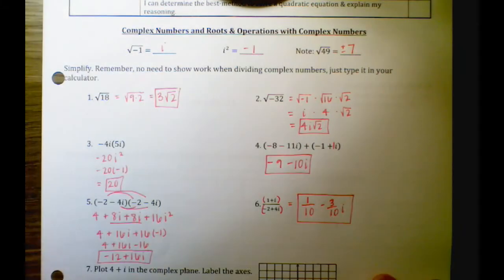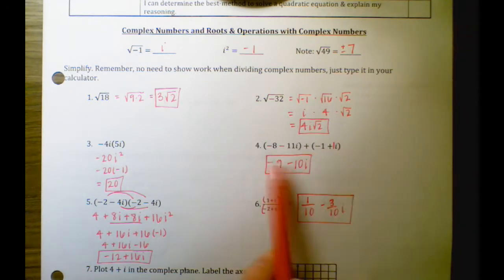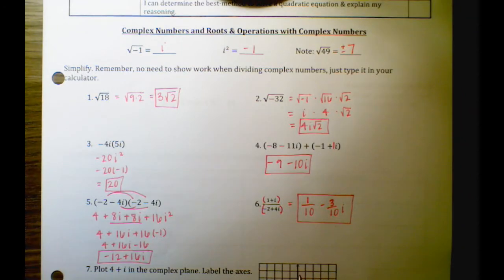Now I notice up here that we did not give you guys a subtraction problem, but you still could end up with a subtraction problem on your quiz. If this were a minus sign here, remember you distribute the negative first and then combine your like terms like you would when you're adding, okay? So just be aware of that.